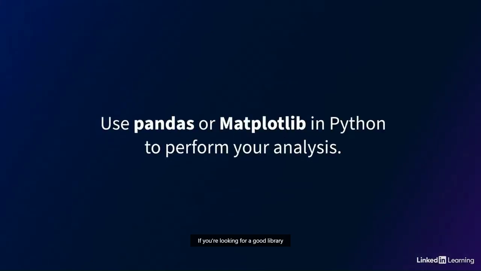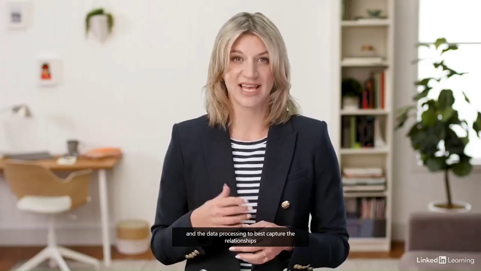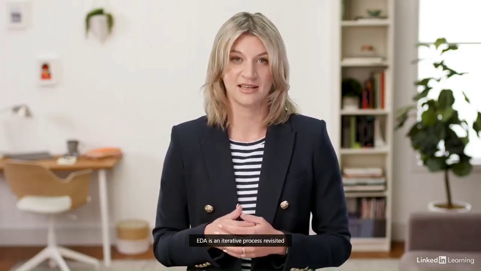If you're looking for a good library to perform your exploratory data analysis in Python, I highly recommend libraries like Pandas or Matplotlib, which make EDA easier and more effective. The goal of EDA is finding key patterns and themes that will guide your model feature selection, feature engineering, and the data processing to best capture the relationships and trends for accurate predictions.